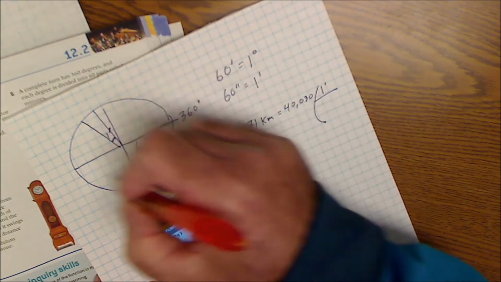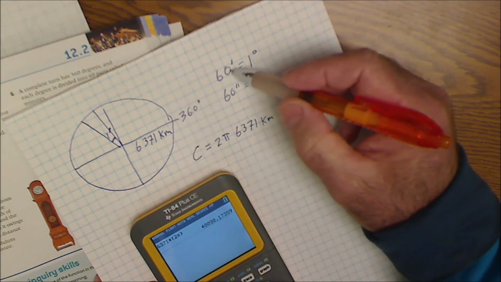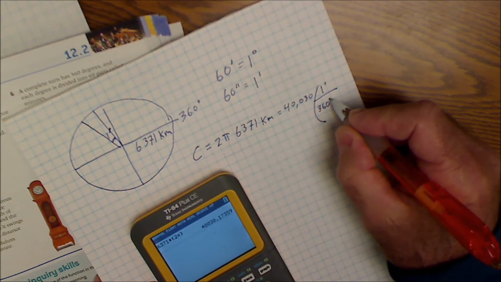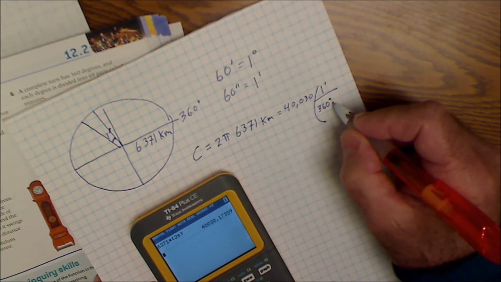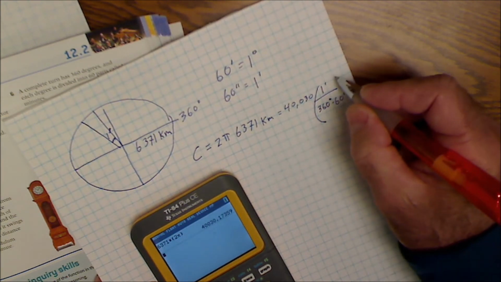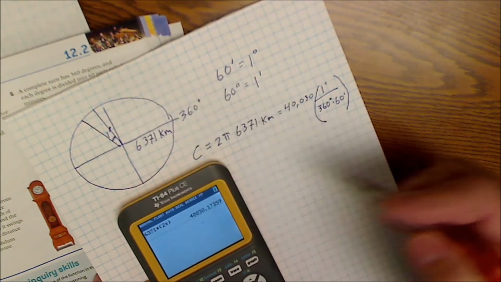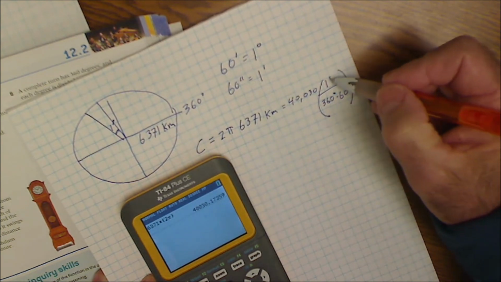Well, how many minutes in a full revolution? It's going to be 360 degrees times 60 minutes. And that'll be the total number of minutes, right? So I want 1 of the total.